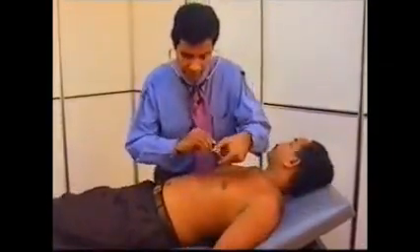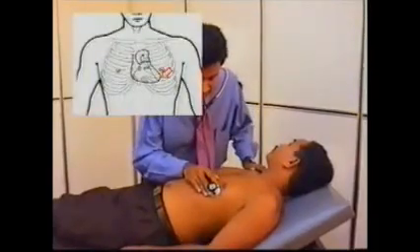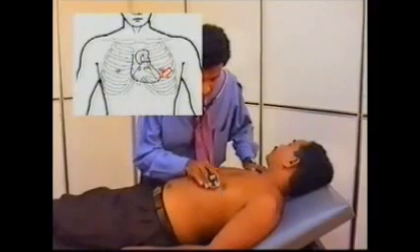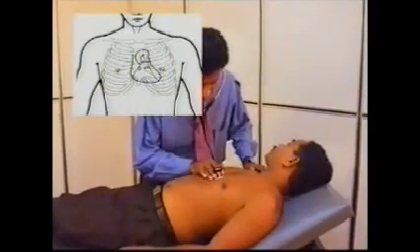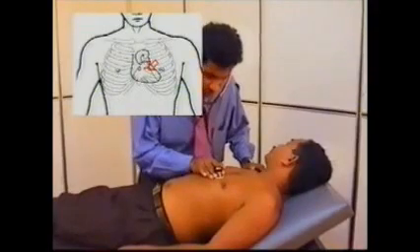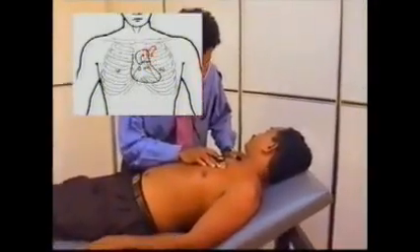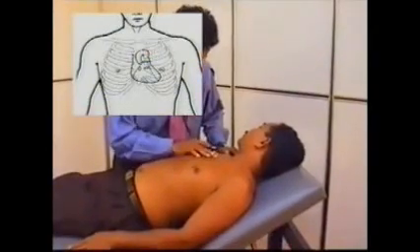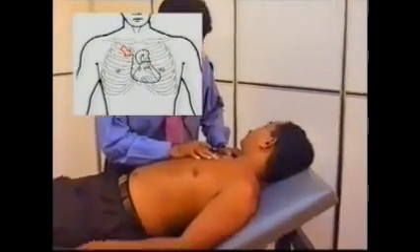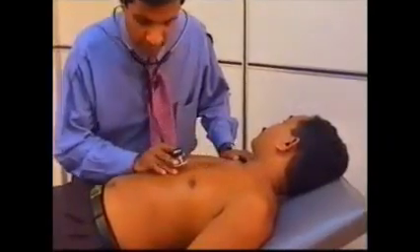Then you use the diaphragm and again auscultate over the apex and along the left sternal edge. Tricuspid area, second intercostal space on the left side, pulmonary area, and on the right, the aortic area. You have to auscultate the whole precordium as well.